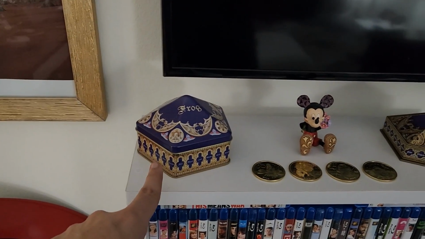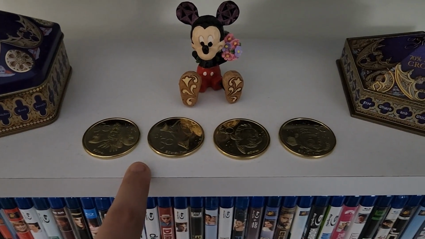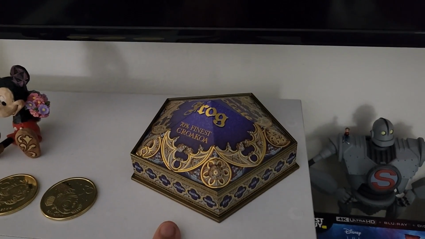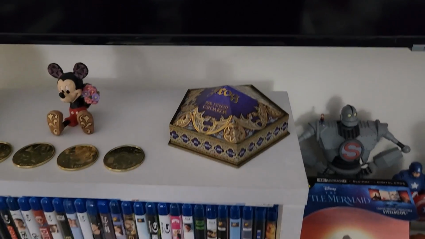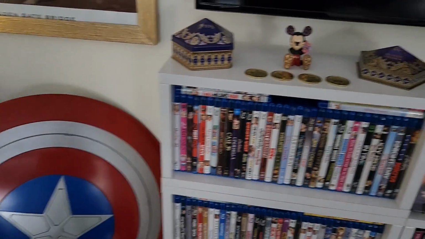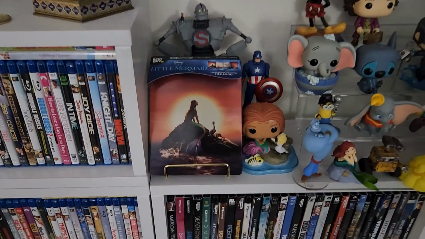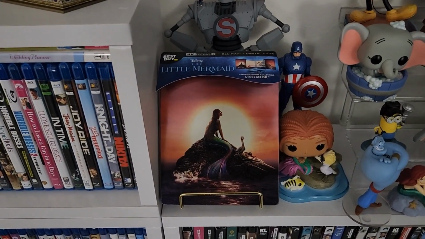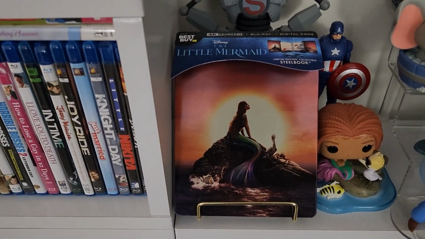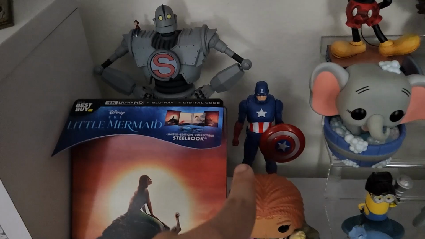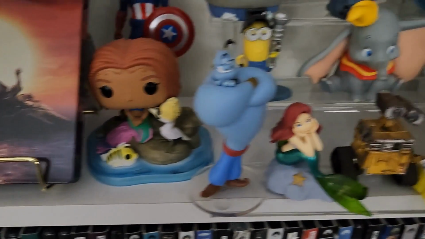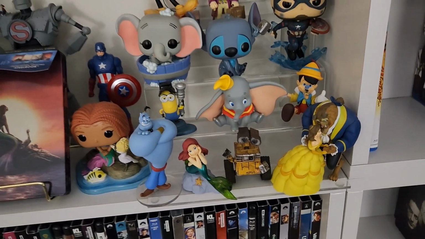I have here, this is from Universal, some coins from Magic Kingdom, if I'm not mistaken, a Mickey, a beautiful thing from Harry Potter. These videos are going to be up on the channel eventually. I'm going to do videos about the shield, things that I own. I'm going little by little. The only SteelBook that I ever have on display, my copy of The Little Mermaid, that of course I have every single copy, but the SteelBook, beautiful, stays by itself. I have an Iron Giant right there, a Captain America gift from my last birthday from my mom, a Funko Pop of Ariel. These toys I've shown you when I first started the channel.